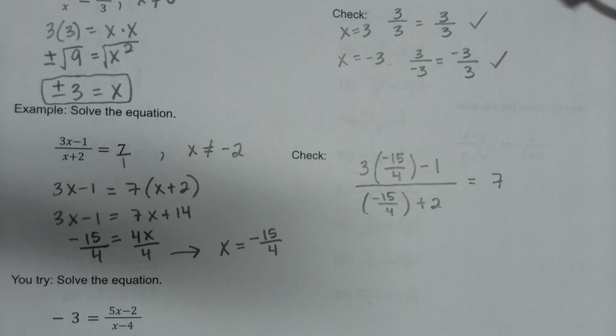Here I would suggest plugging into a calculator if you want, or if you're good at mental math, you could also do that. I'm going to pause the video for a second, and it's going to come back on once I've done that arithmetic. So if you want to pause and see if you can check it at this point too.